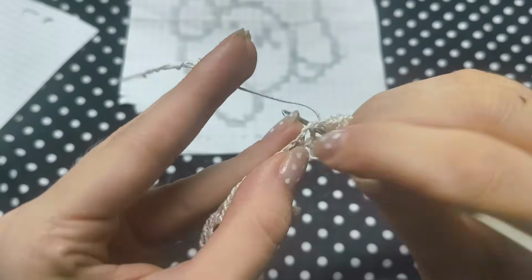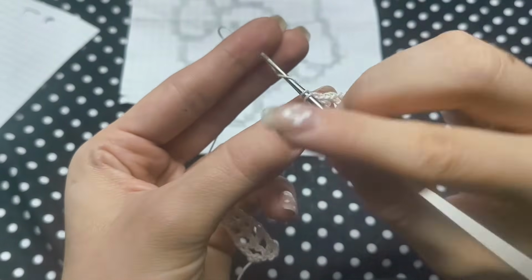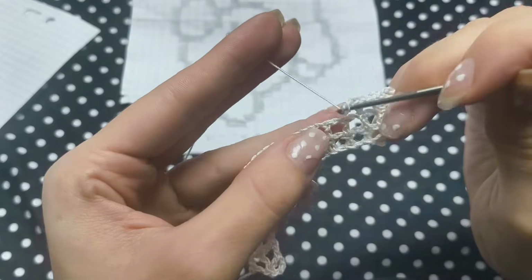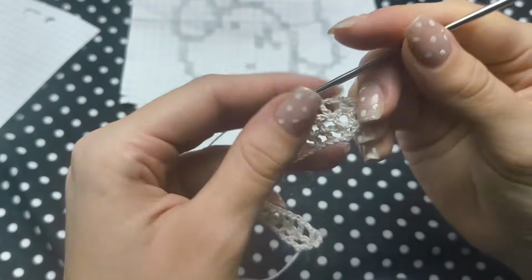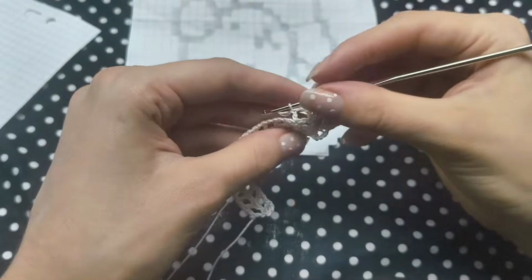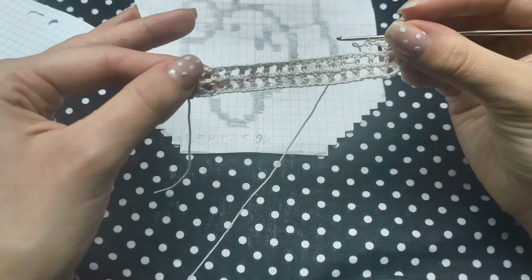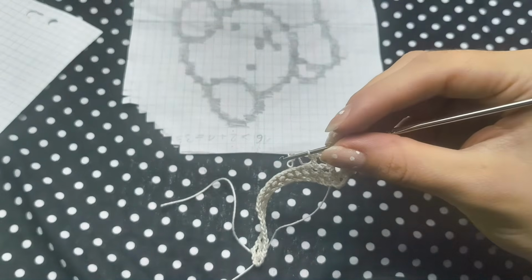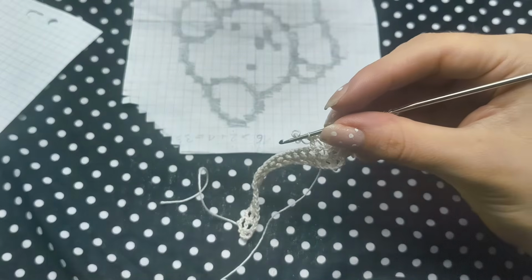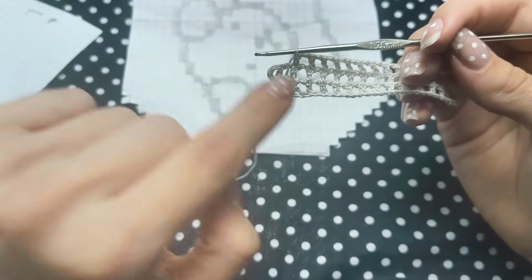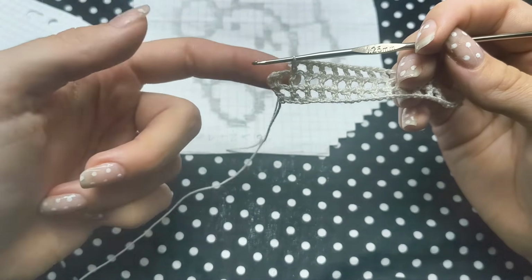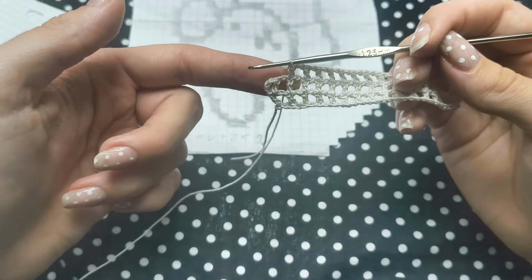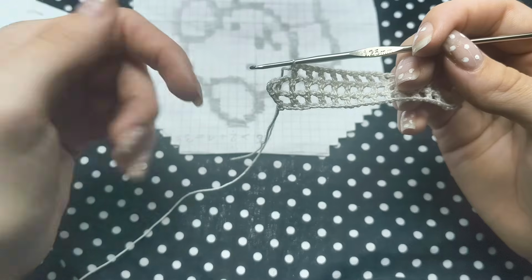So I just crochet like normal. So I'm going to pause, and I will meet you at the end of this row to do the increase. Here I have 2 more regular pixels to do, and then I have to do my increase.